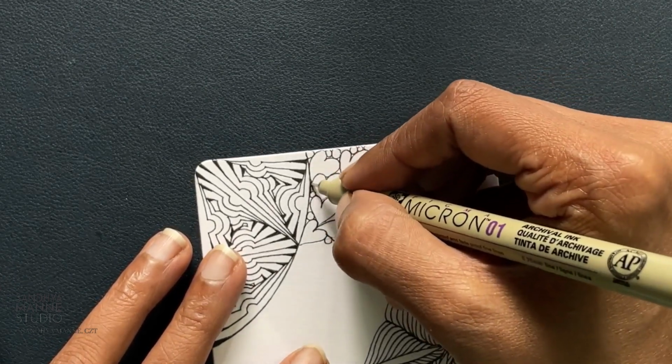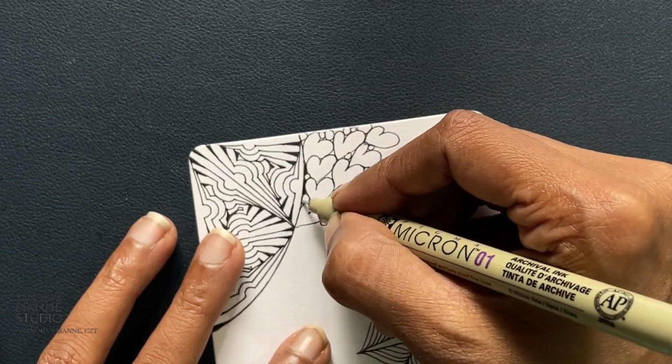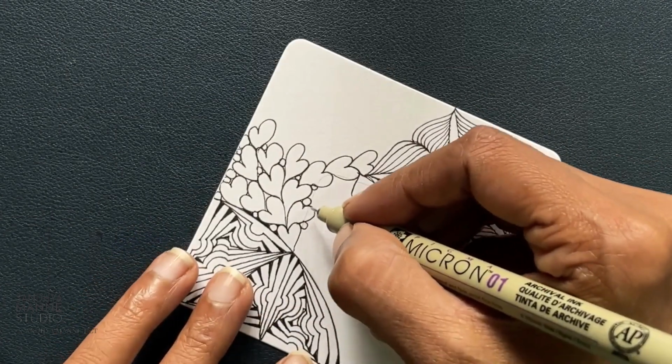Okay, so I'm going to use my black to fill these gaps.